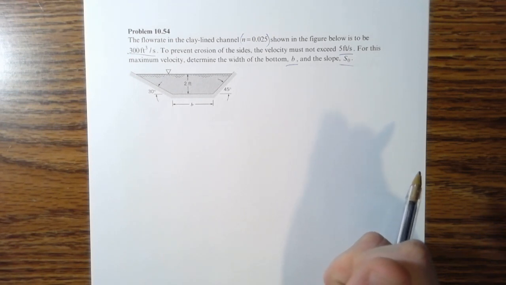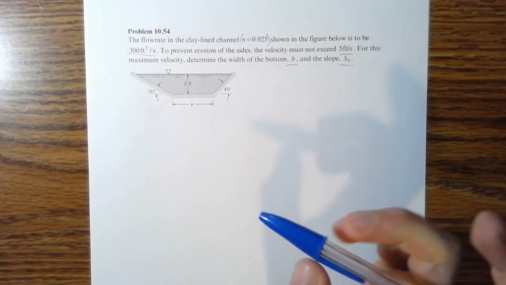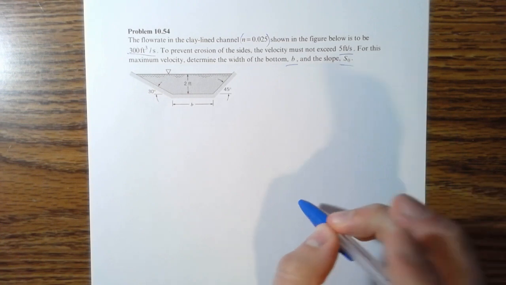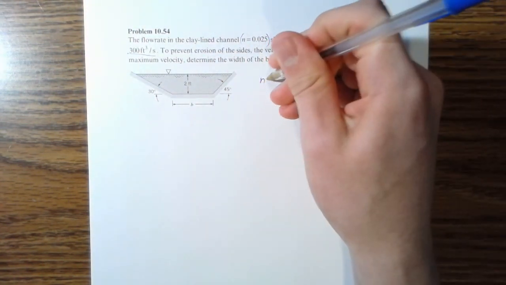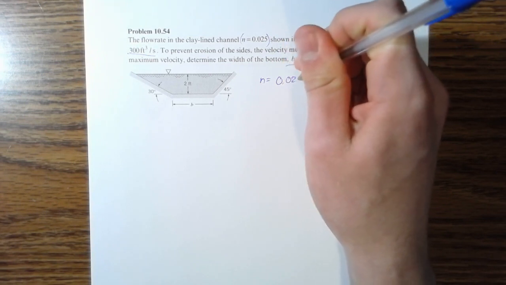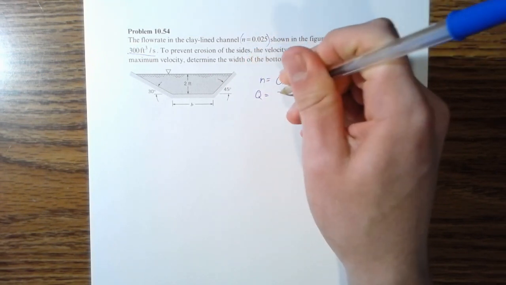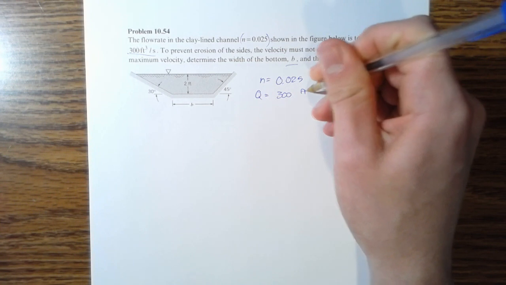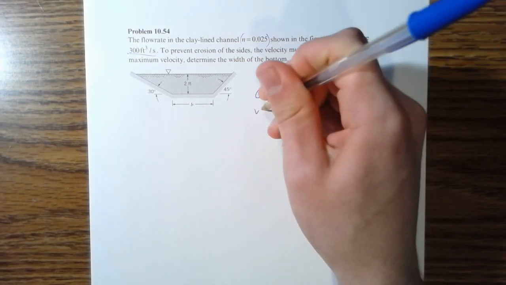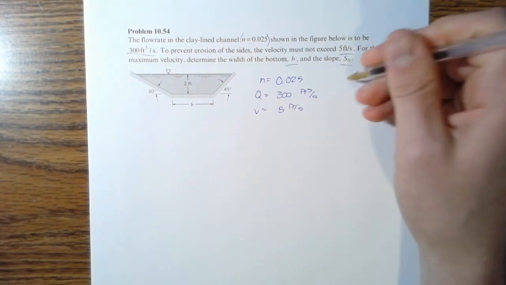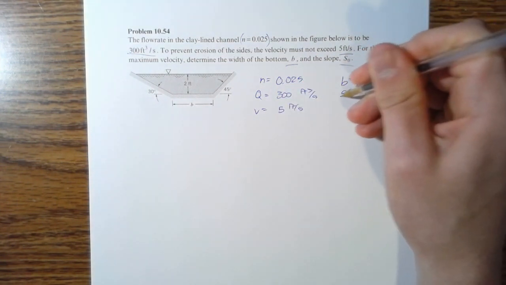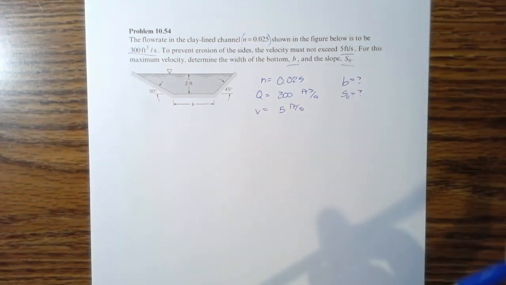All right. So what we're going to get started with here, just write out what we know real quick. Then we'll move on from there. All right, and then we're looking for B and S_O.